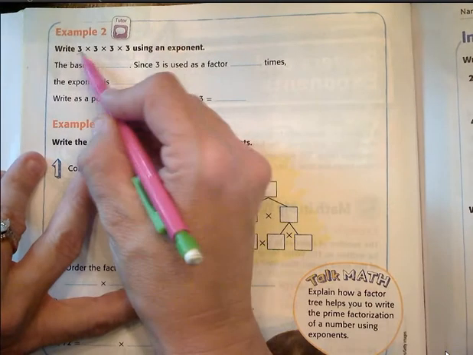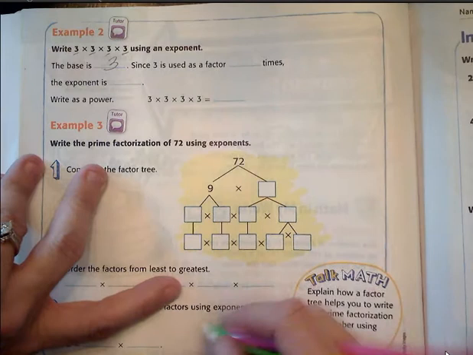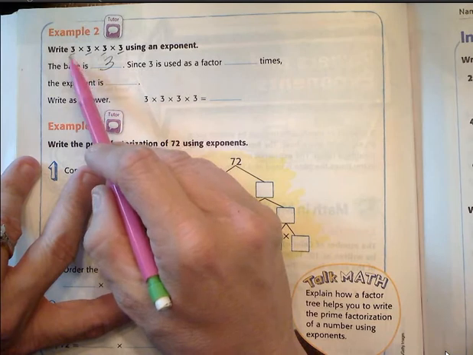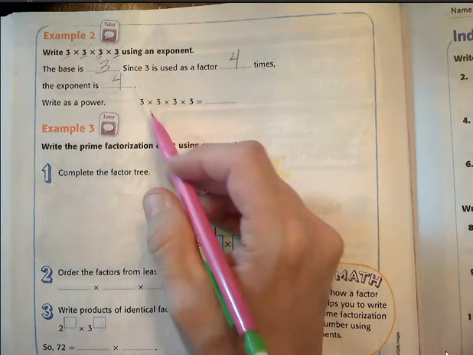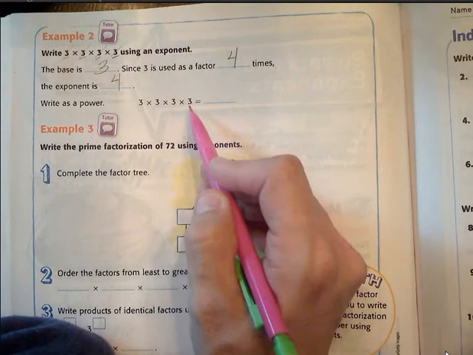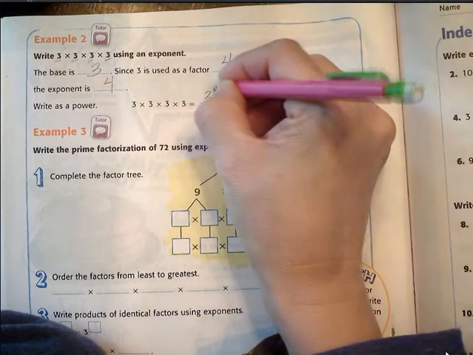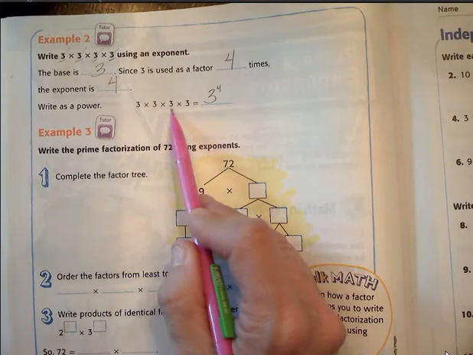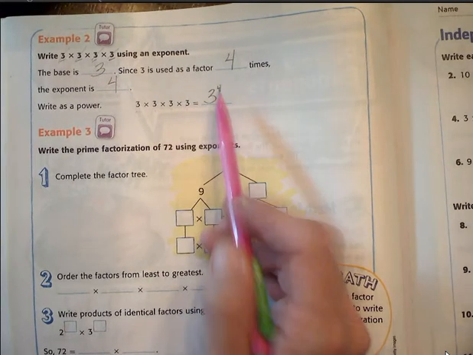So let's see, what's the base? What's the number that's repeating? The base is 3. Since 3 is used for the factor, how many times is it used as the factor? Once, twice, 3 times, 4 times. 4 times. So since it's used 4 times, the exponent is 4. So another way you can write this, 3 times 3 times 3 times 3, is 3, a big 3, to the 4th power. And that's an itty bitty 4 on top. 3 is my base number, that's the factor, and the number of times it's used is the top number, the exponent.